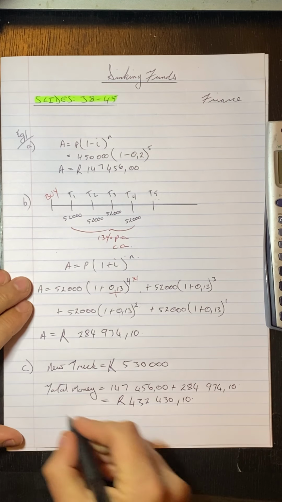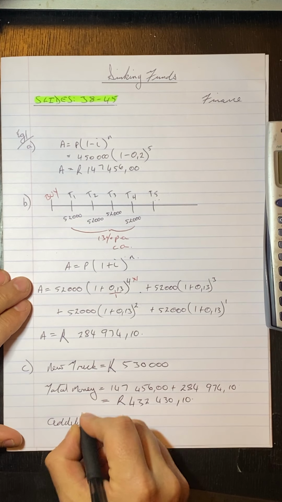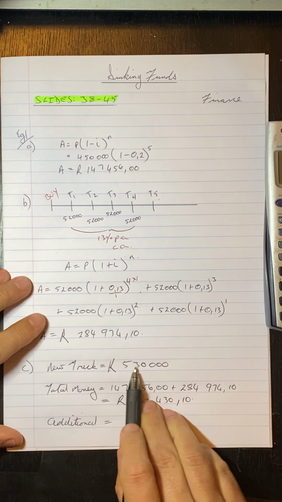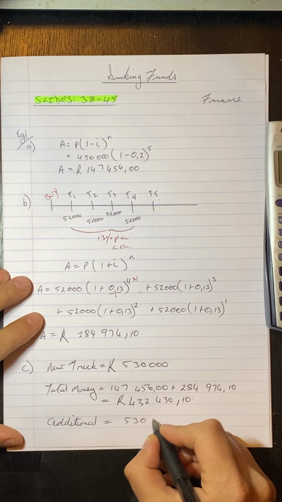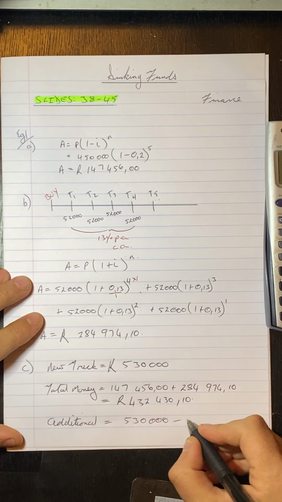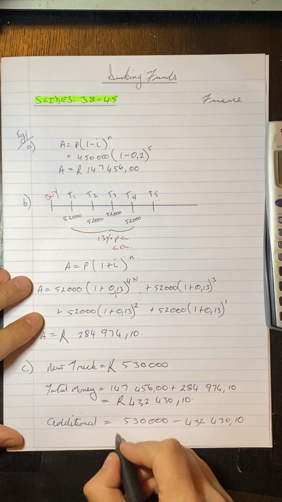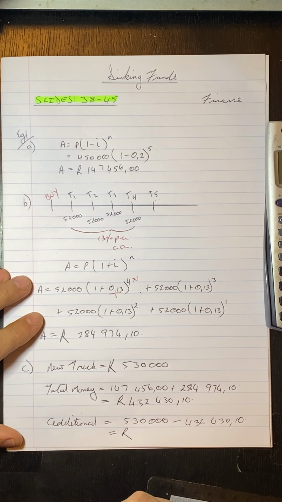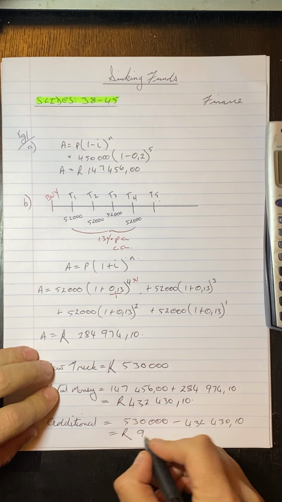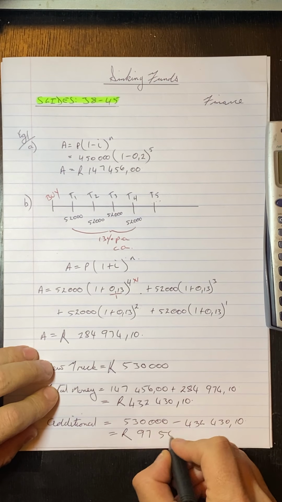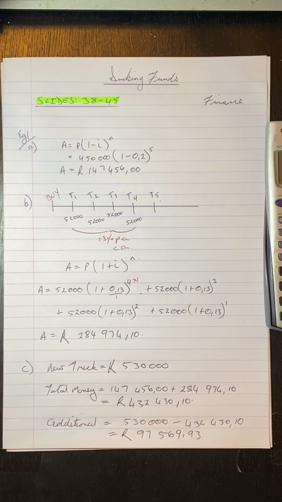So the additional money would be equal to this amount minus this amount. So 530,000 minus 432,430 and 10 cents. And what they need extra is 97,569 Rand and 93 cents. That's how much more money they need.